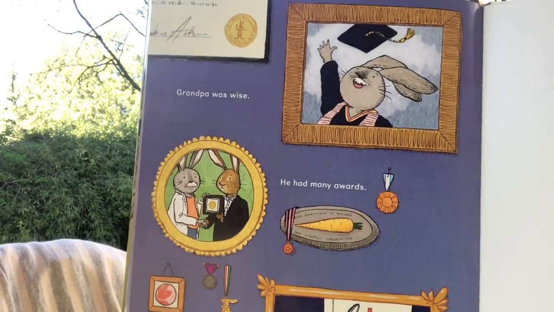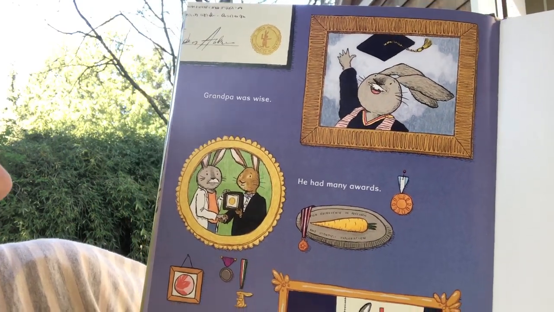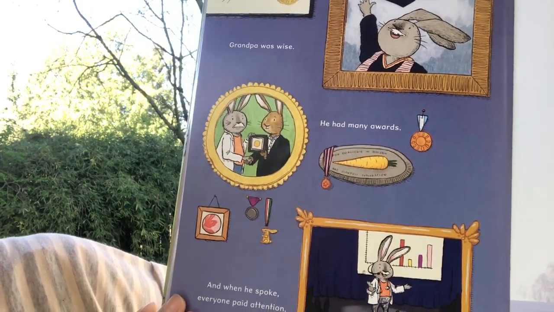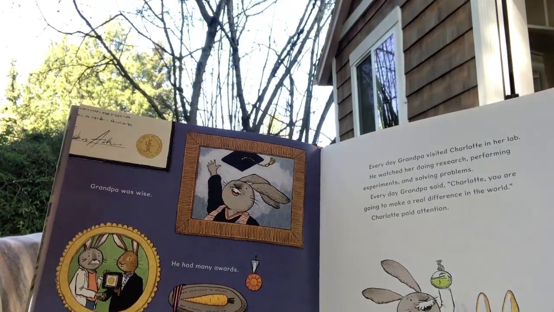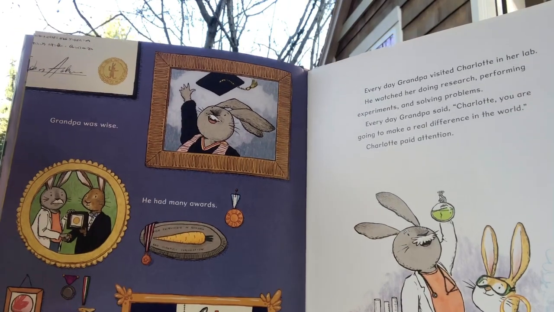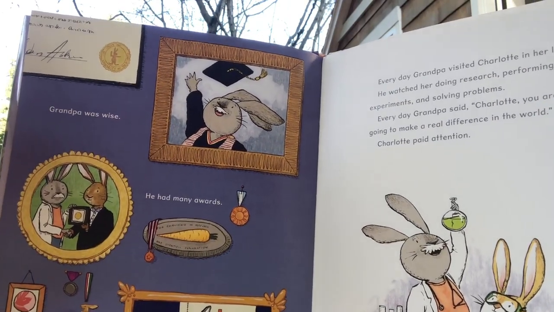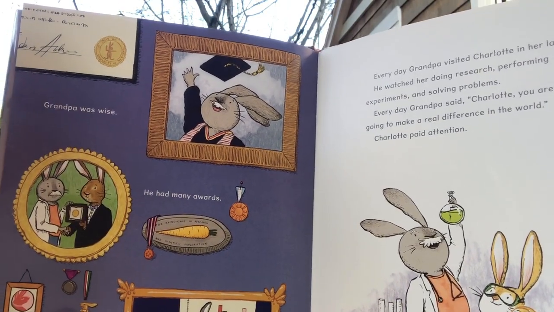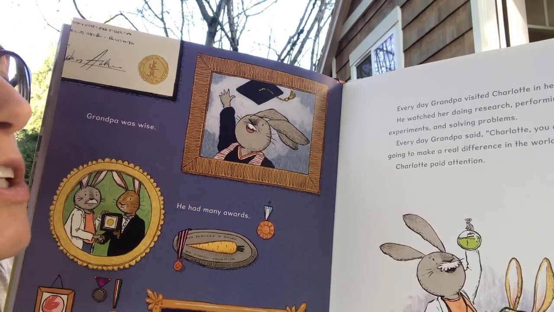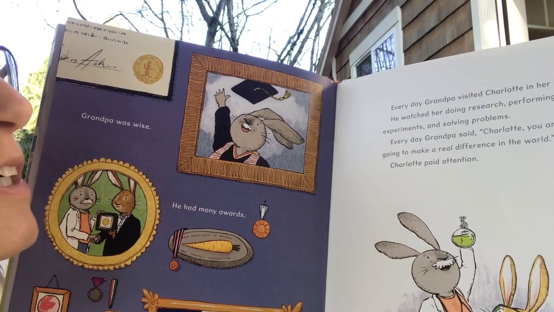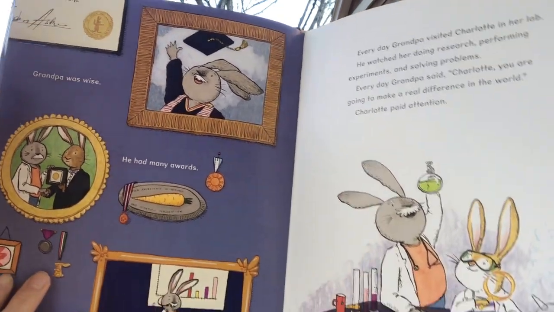Grandpa was wise. He had many awards, and when he spoke, everyone paid attention. Every day, Grandpa visited Charlotte in her lab. He watched her doing research, performing experiments, and solving problems. Every day, Grandpa said, "Charlotte, you are going to make a real difference in the world." Charlotte paid attention.